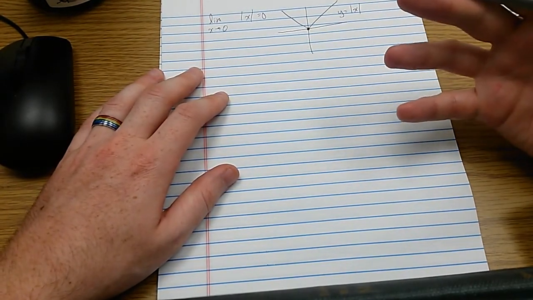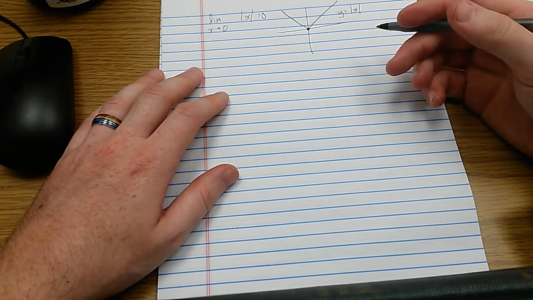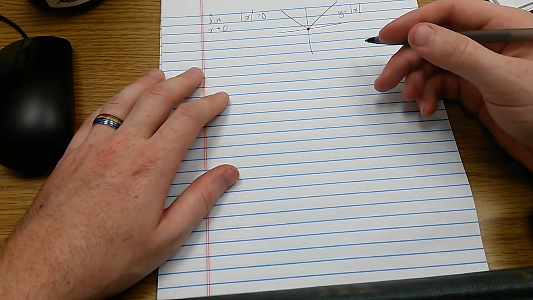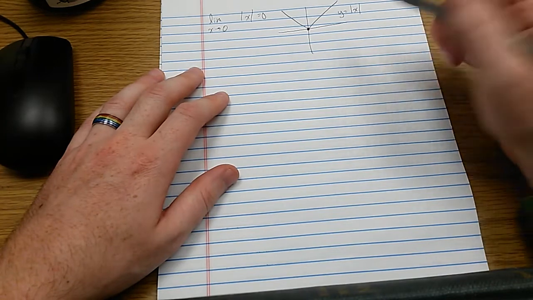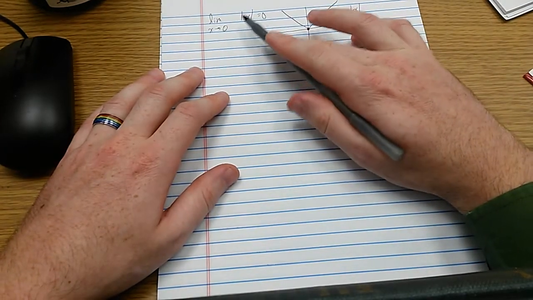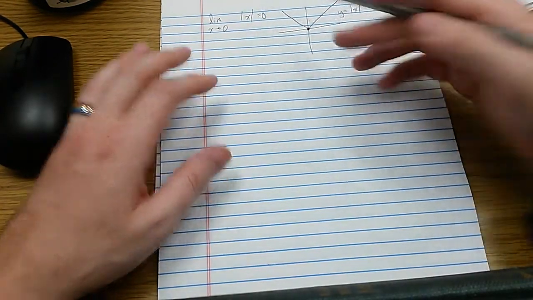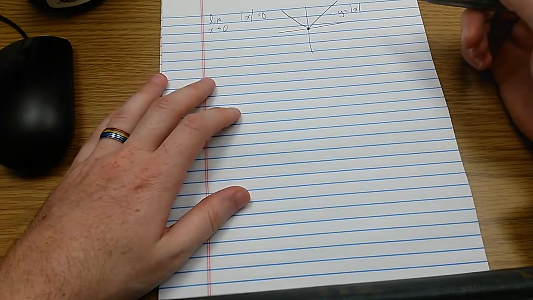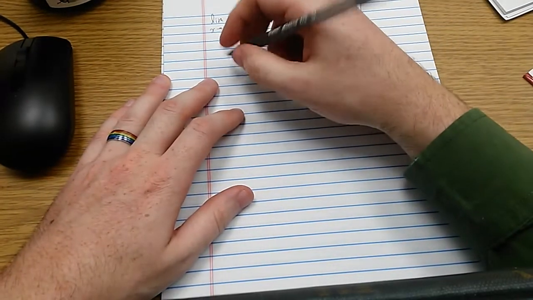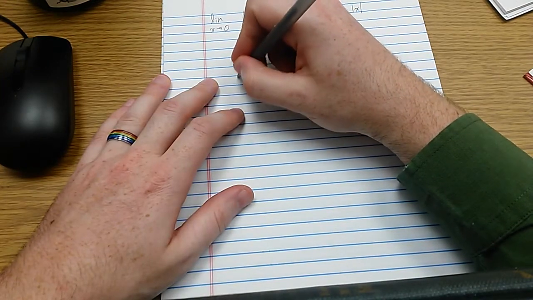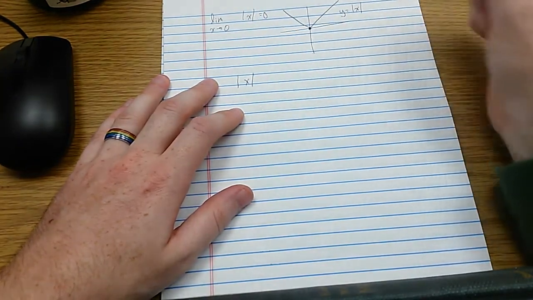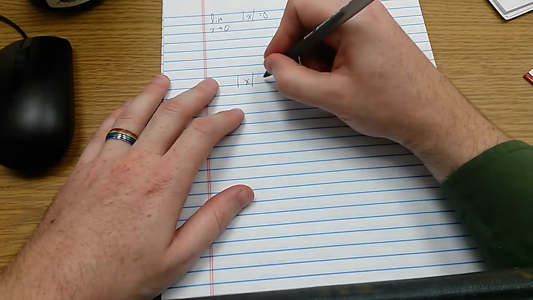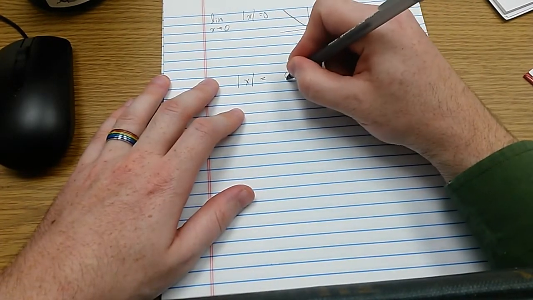But let's take this as an opportunity to learn about a different kind of function. I said that the absolute value function is not any of those functions that I talked about on Friday. One of the ways you can write the absolute value of x function is as a piecewise function.